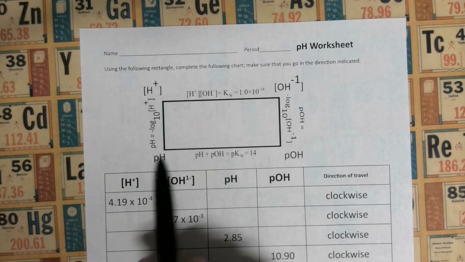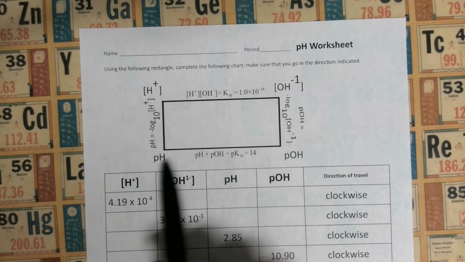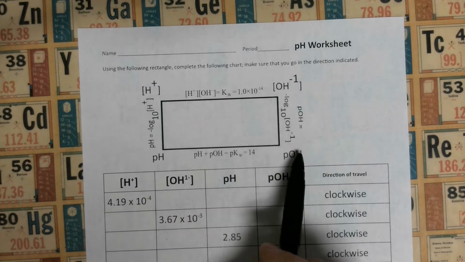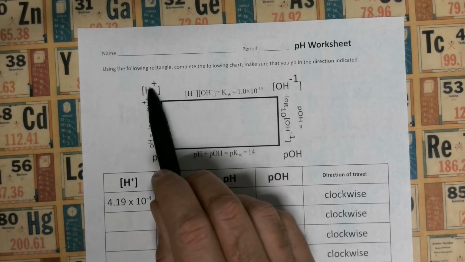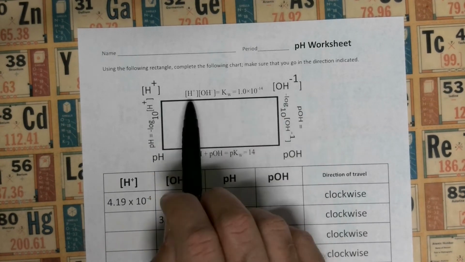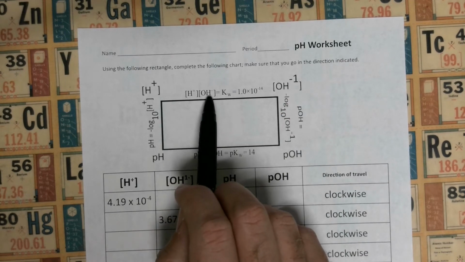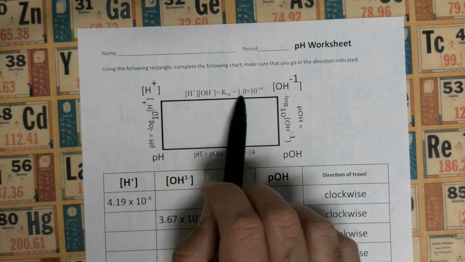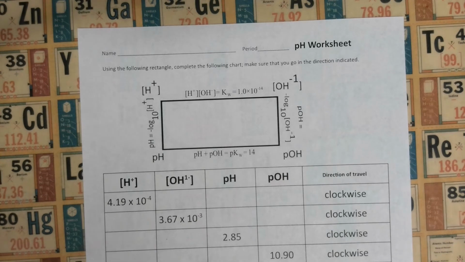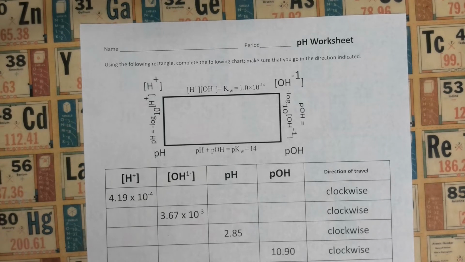pH plus pOH always equals 14. So if I know one or the other of these, I just subtract it from 14, and that gets me the other one I don't have. If I have pH, I subtract 14 minus pH, that gives me the pOH. And if I know H plus and want to figure out OH minus, the H plus concentration times the OH minus concentration equals Kw, the equilibrium constant for water, which is 1 times 10 to the negative 14th at 25 degrees Celsius. So we're assuming these are all at 25 degrees Celsius.